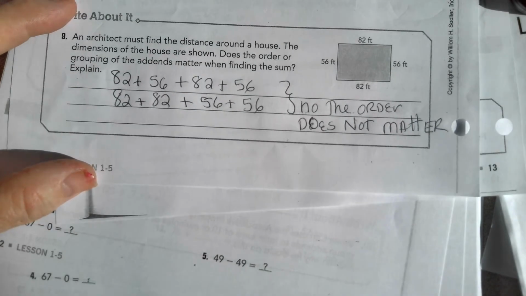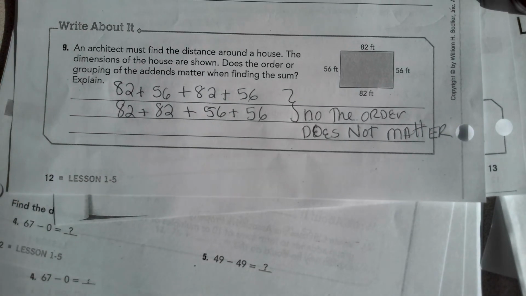So your job is to do the rest of the problems on that second page. And at this time, I think that is it. And I'm going to shut this off and see how much time we have.